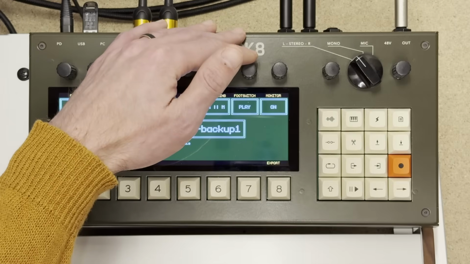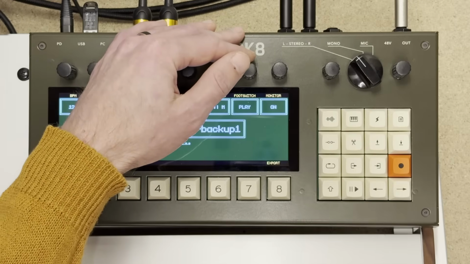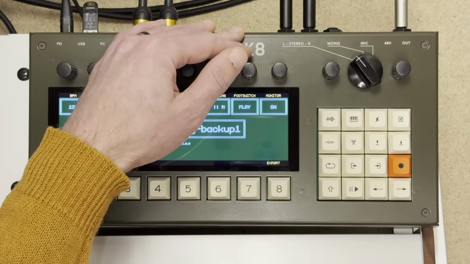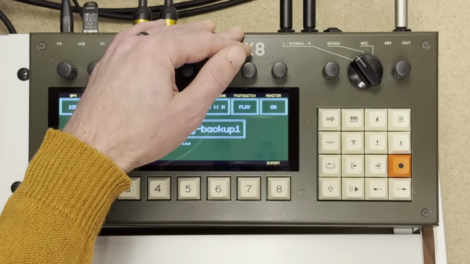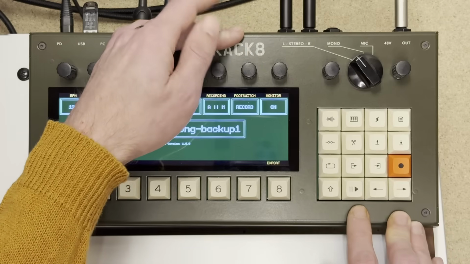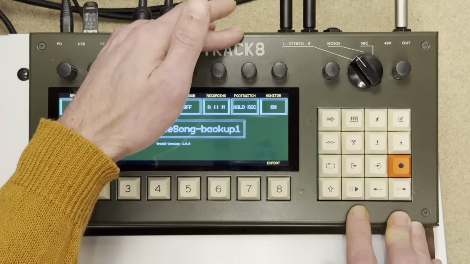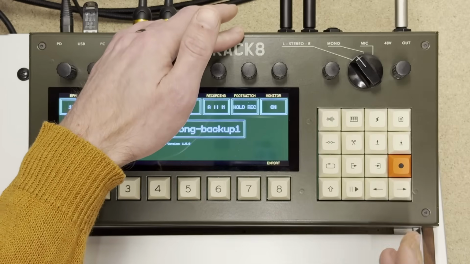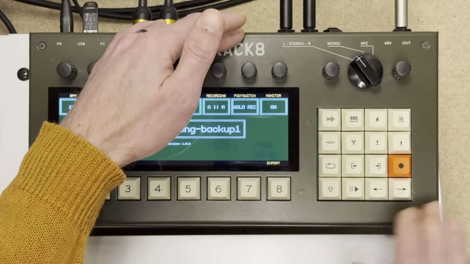With this, you can select what your foot switch is doing. So with play, you can start playback and pause it with the same switch. So it acts similarly to the play button. You can arm or disarm recording, or you can hold record. So if you want to punch into a specific region while playing back the tape.